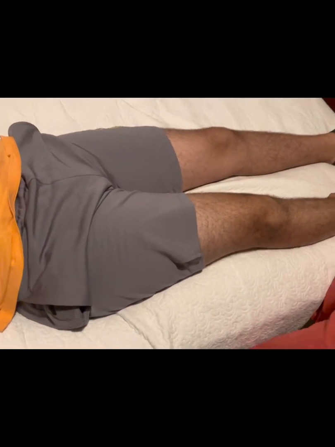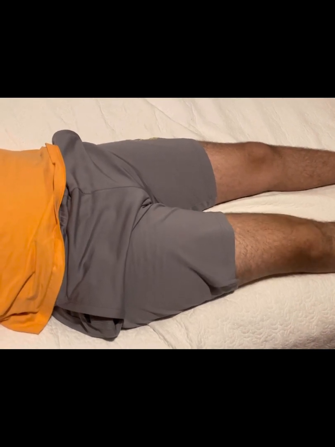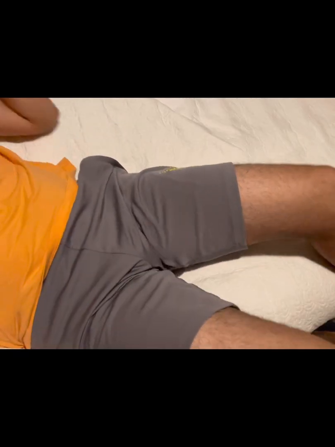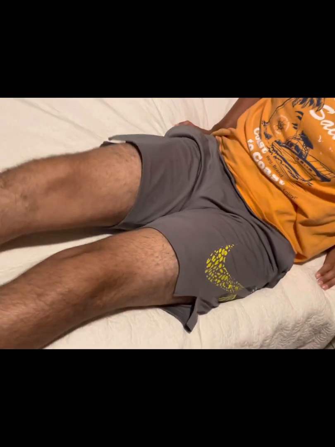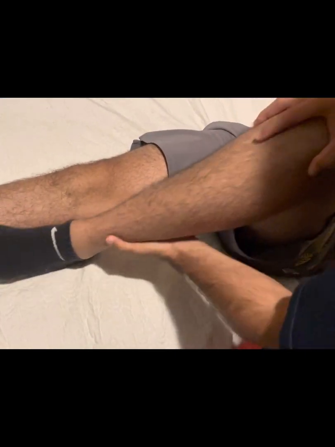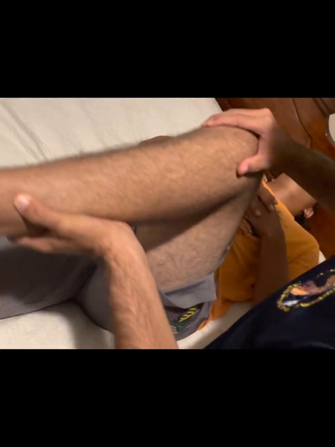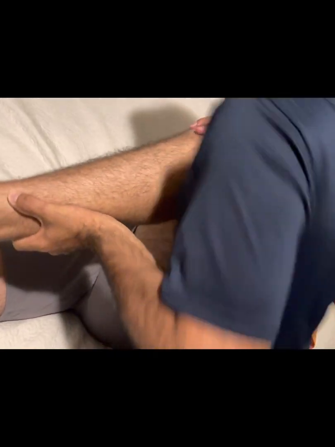I would be performing this bilaterally. So can you please flip over for me? Okay, hip flexion 90 degrees, knee flexion 90 degrees, hip adduction and compression.